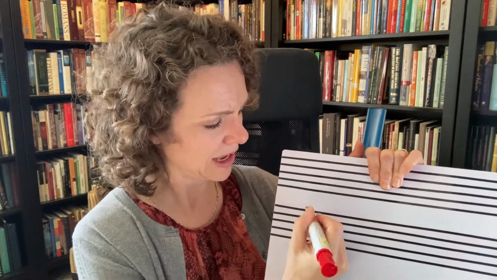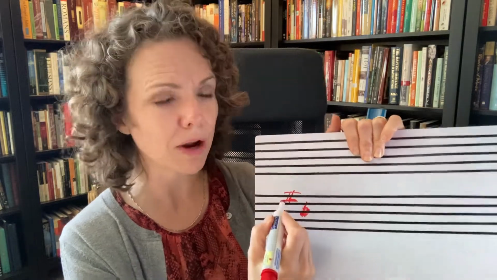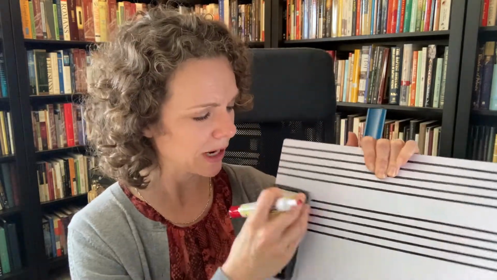Okay, now here's the thing. You will never, ever see sharps and flats mixed. You'll never see a sharp and a flat in the key signature. It will only be sharps or only be flats, okay? The nice thing is that these rules apply to all of our music.